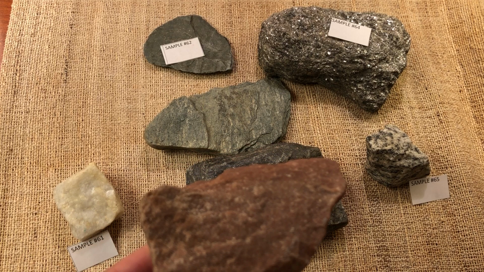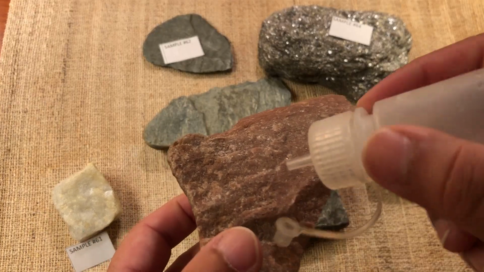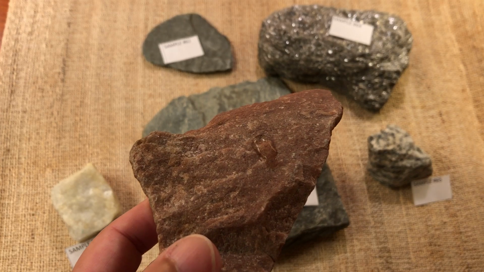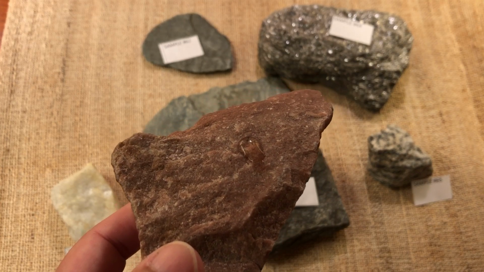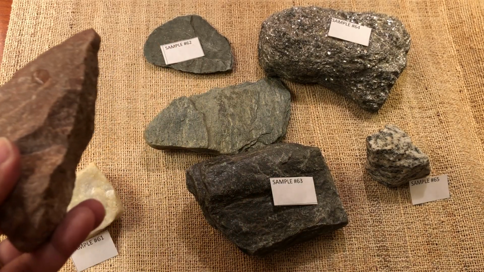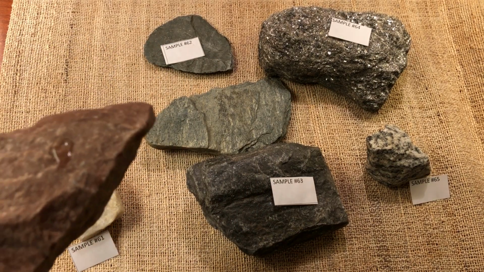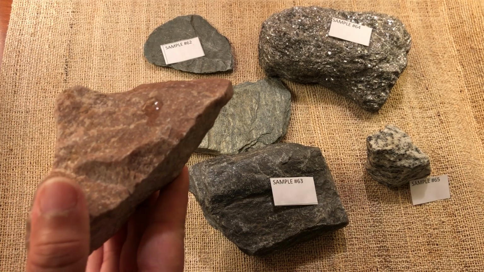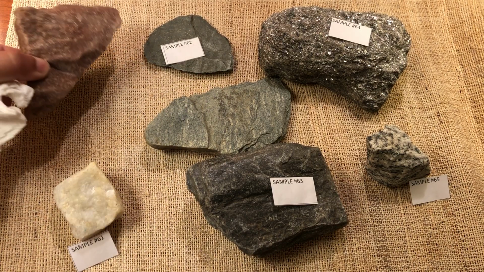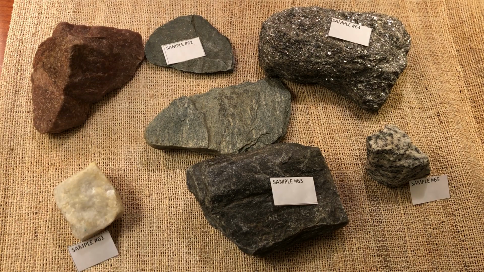But let's test it with acid just to make sure it's not marble. Well, it is not marble, so this is another rock. So you'll have to look in your chart to find out what rock this is. So now that is sample number 60.